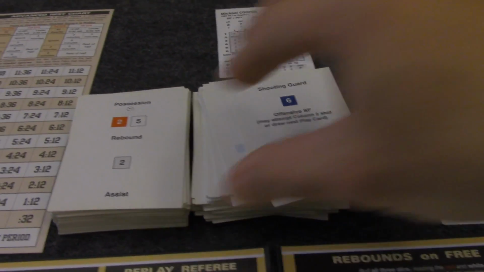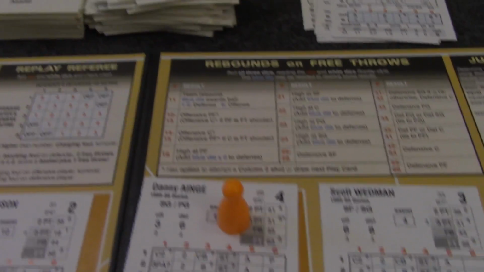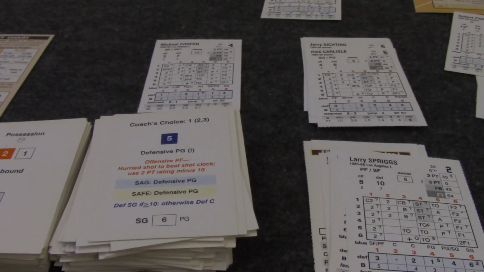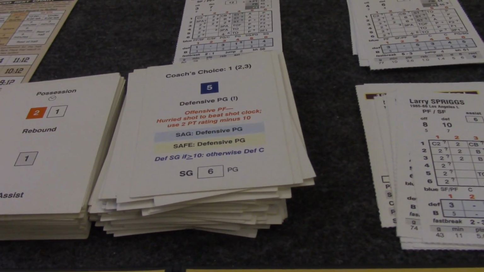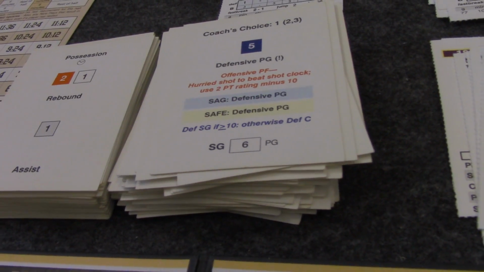We'll go to the shooting guard. Ainge takes it. And at 2-1, he sinks the bucket. And check for the assists. And it'll be Johnson at the point. Gets the assist. That'll be his 4th assist of the game.